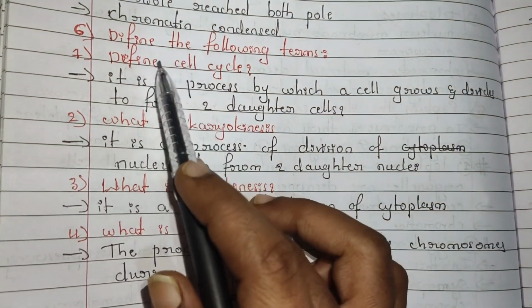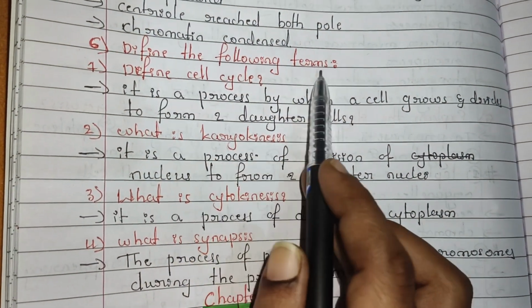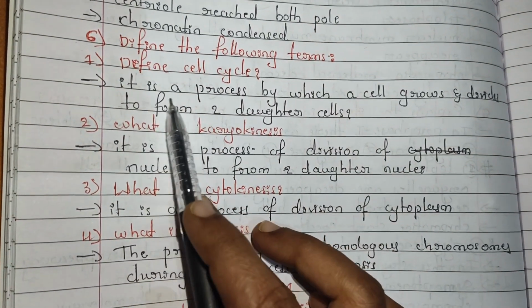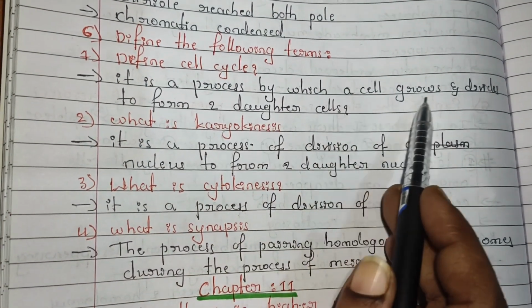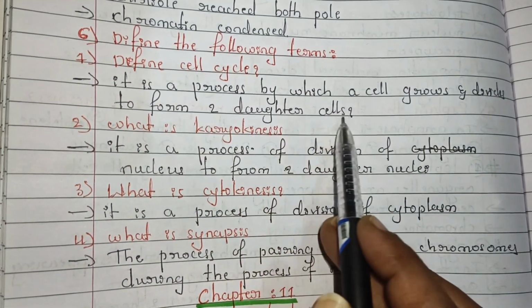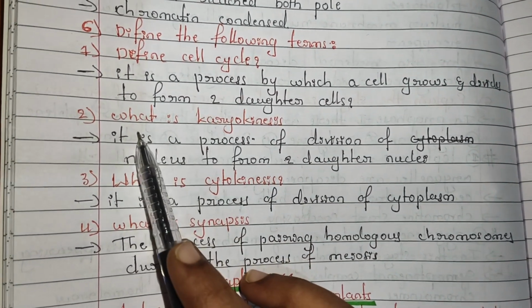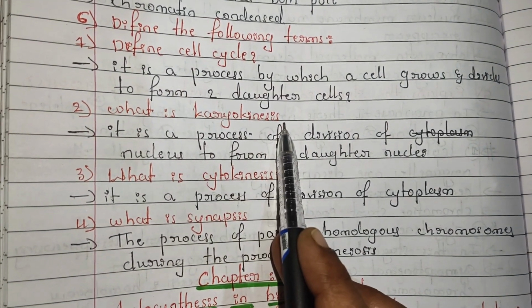And next, define the following terms. First question, define cell cycle. It is a process by which a cell grows and divides to form two daughter cells, and is called a cell cycle. And next question, what is karyokinesis?